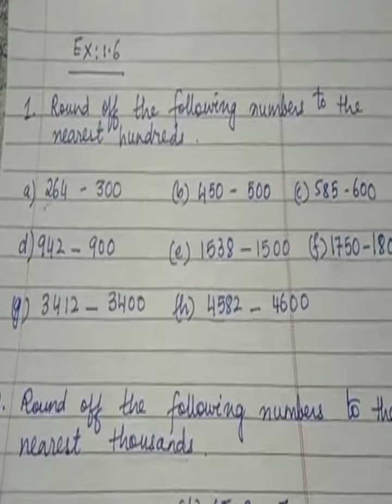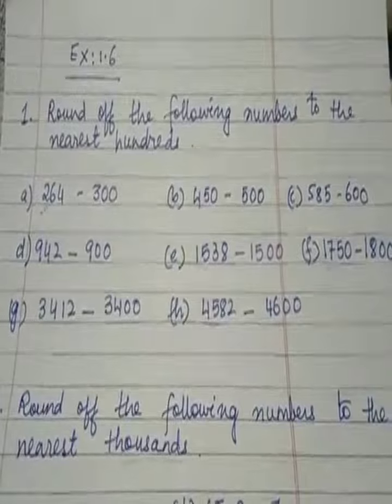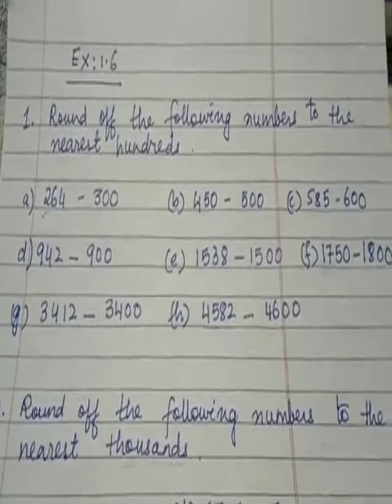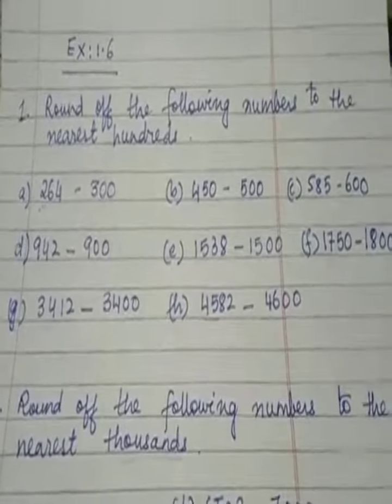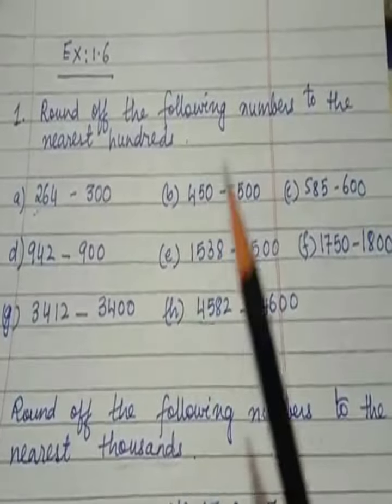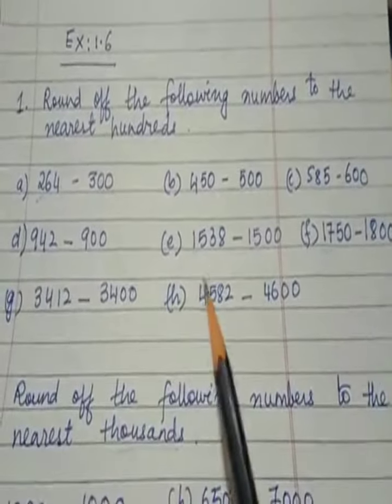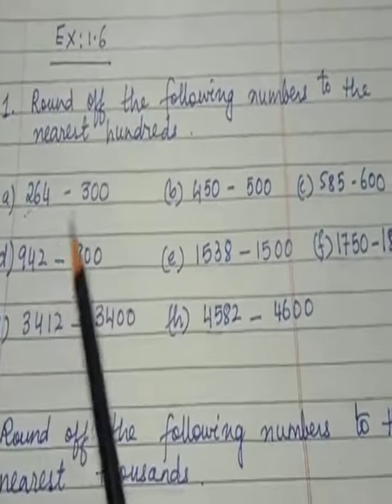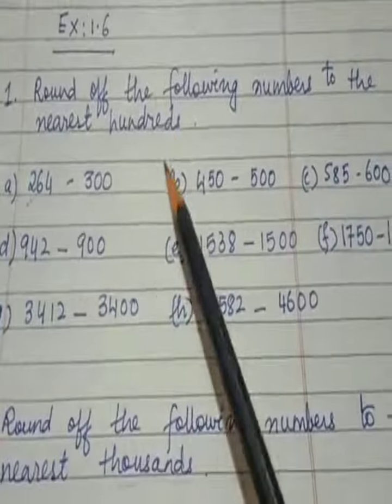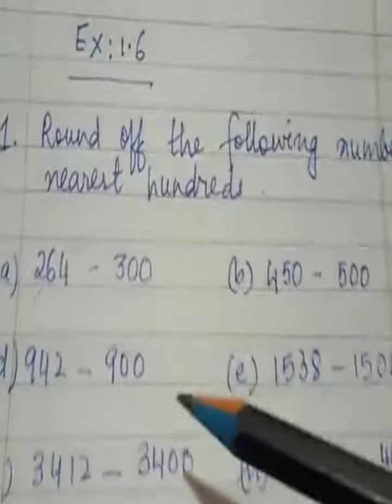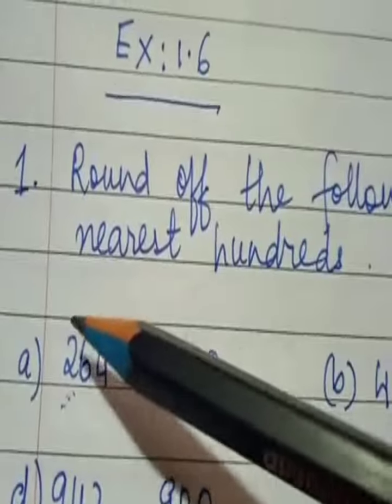Today we will be doing exercise 1.6, the last and final exercise of chapter 1, Number and Numeration, Grade 5, Learning Maths. Question 1 says: round off the following numbers to the nearest hundreds. In number A we have 264. If we want to round 264 to the nearest hundreds, let me make it very clear to you.